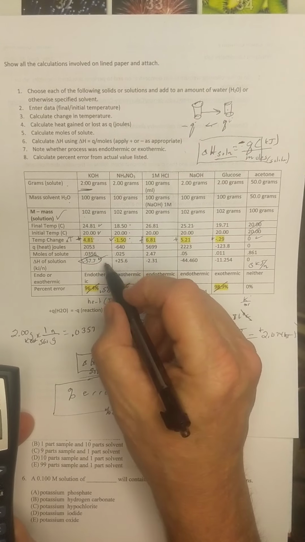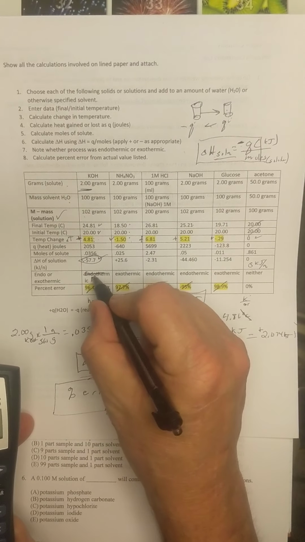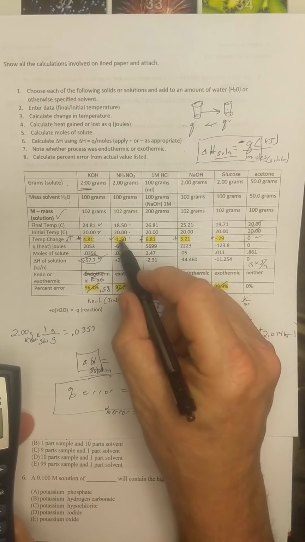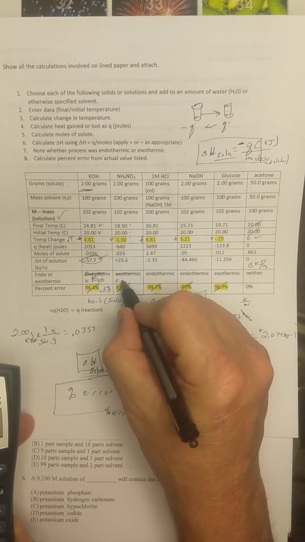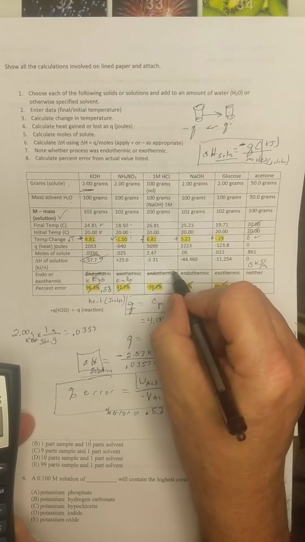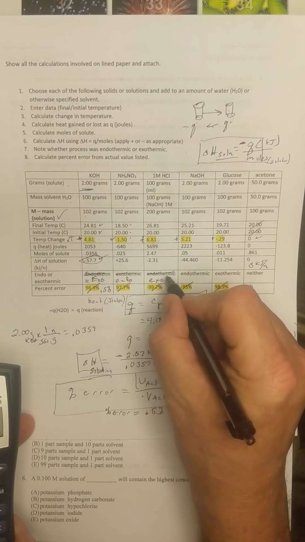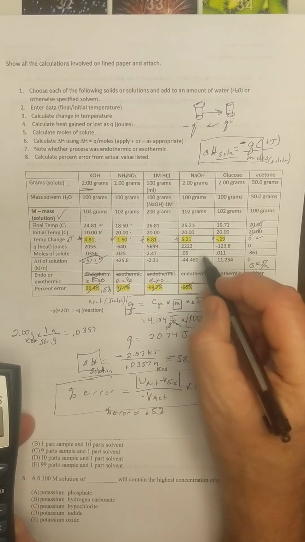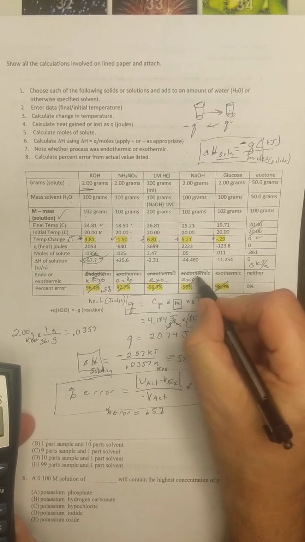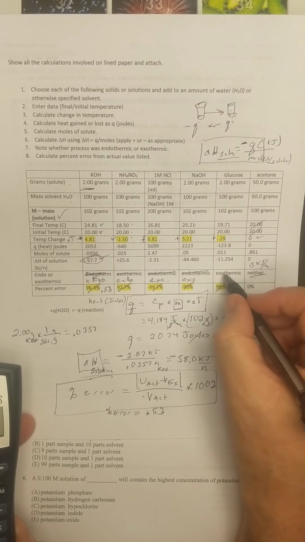In this reaction, the temperature went up, so it's not endo, it's exothermic. If the temperature went down, that's endo. Make sure you got the right concept here. This temperature is positive, so it's going up, so that's exothermic. This temperature is also going up, exothermic. And this one is neither, but this one is going down, so this one's endo.